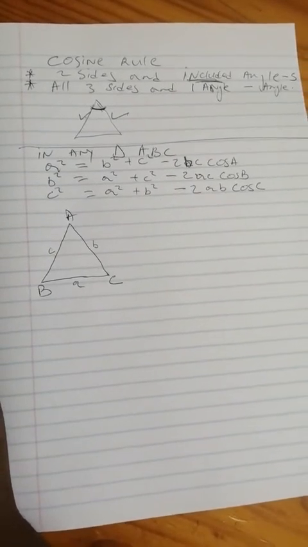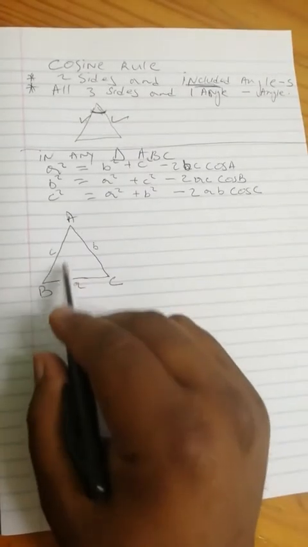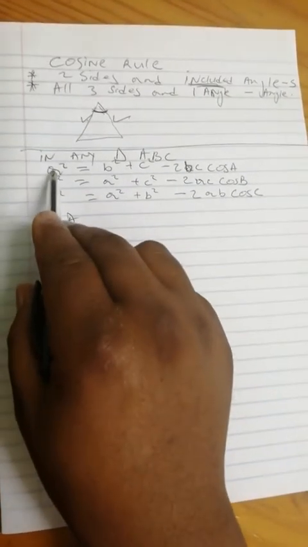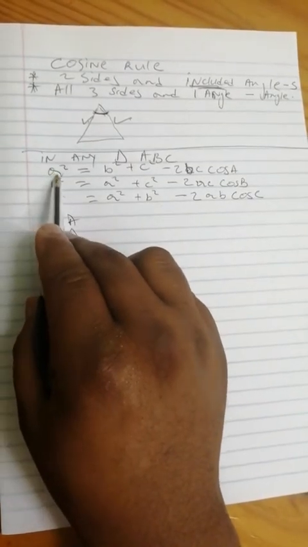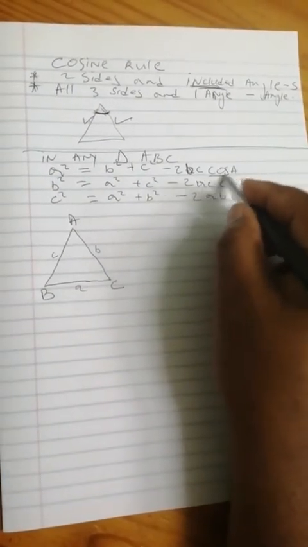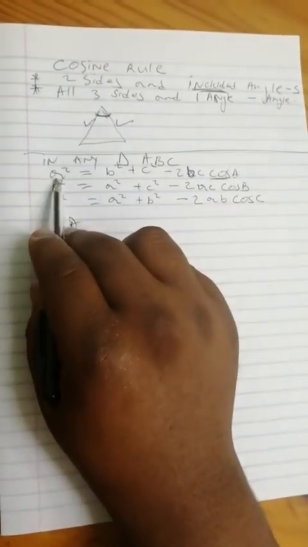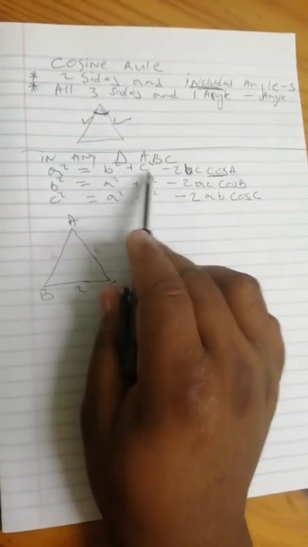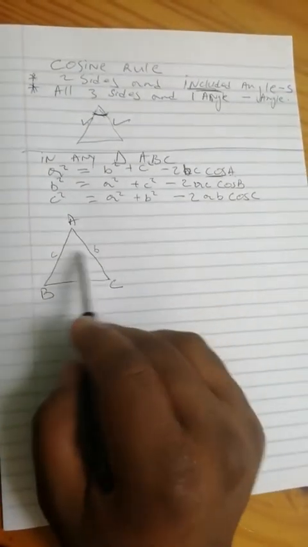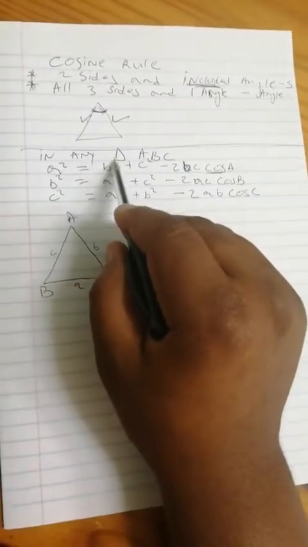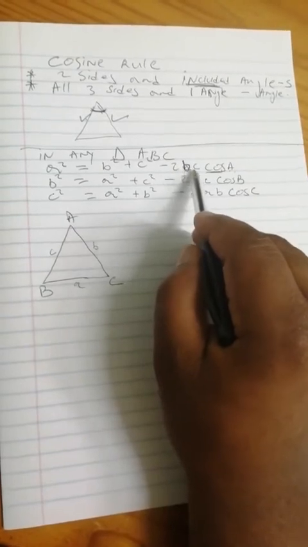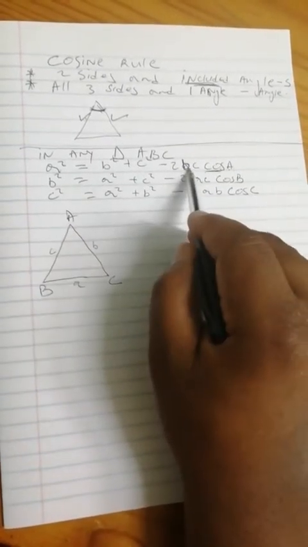Now, if you are looking for this side, this is a, so a squared. At the end, you must have cos of the angle opposite to this side. So if you have side a here, at the end you must have cos A. In between, you must have the other two sides, the sum of their squares. And then minus 2, and then bc, the same sides, but now they are just multiplied to each other.